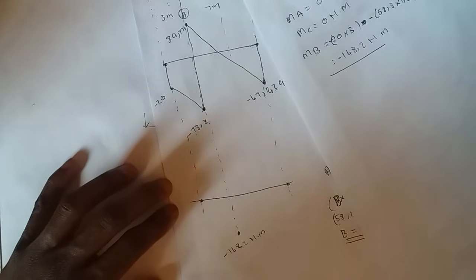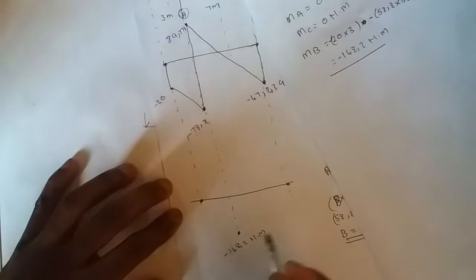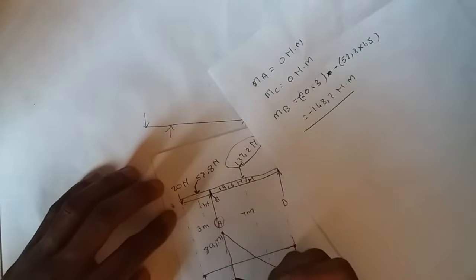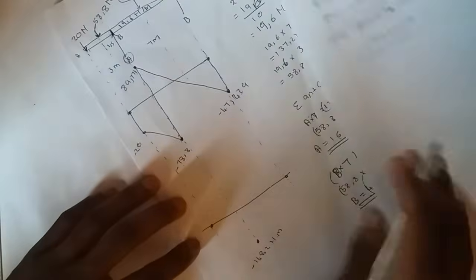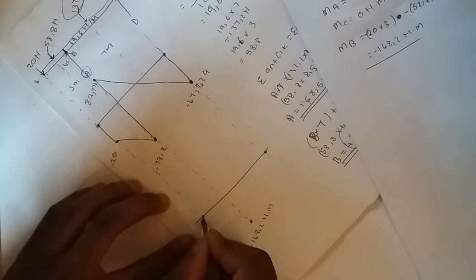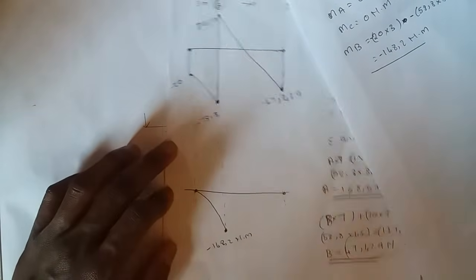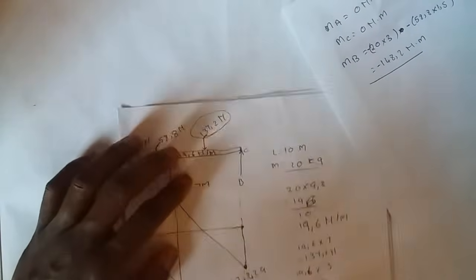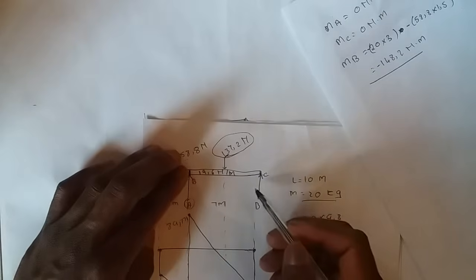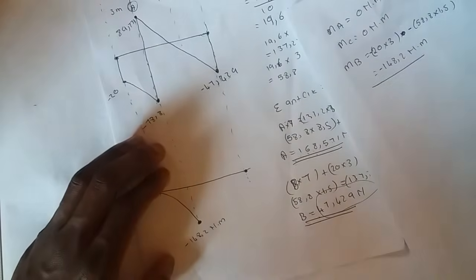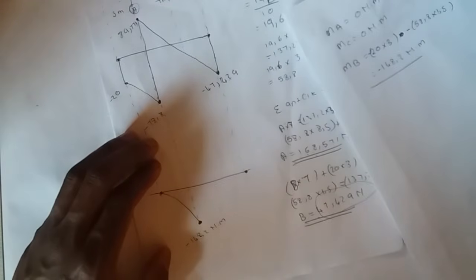Remember from our previous lesson, we said we represent a UDL by a curve when we are drawing it on the bending moment diagram. So from this point to this point, because we have a UDL, we will draw a curve just to represent that this portion is covered by a UDL. Now from here to here we also have a UDL, so from this point to this point we will also cover it using a curve.